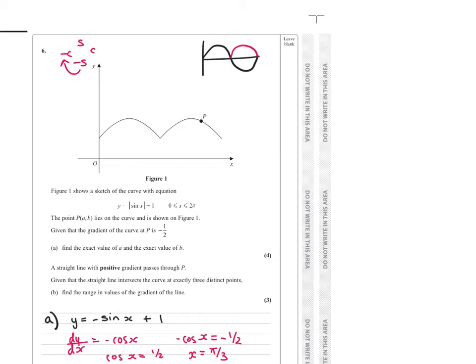Again, go back to the original graph. This is going to give us the first available time when cos of x equals a half. So if I have a look across here, if I was to draw a half right now, the first time it equals a half is when x equals pi over 3. The second time will be when we do pi minus pi over 3.